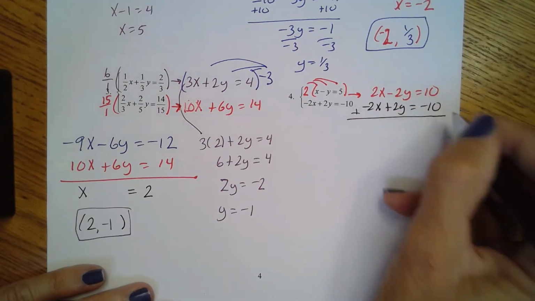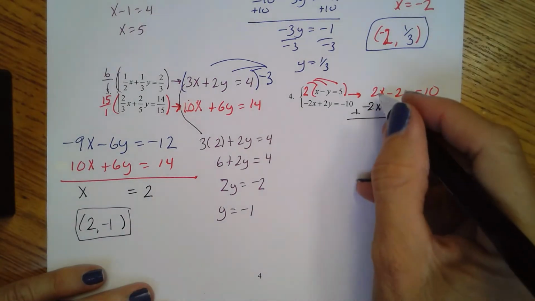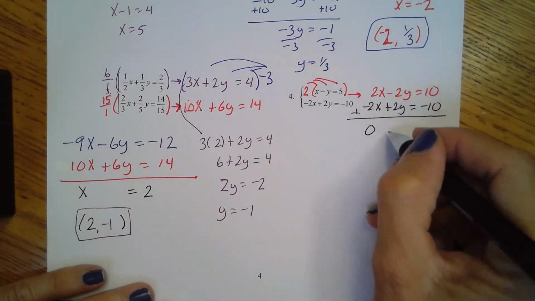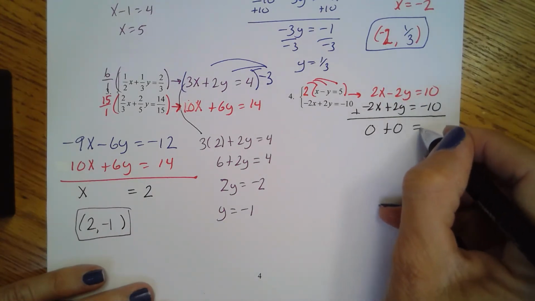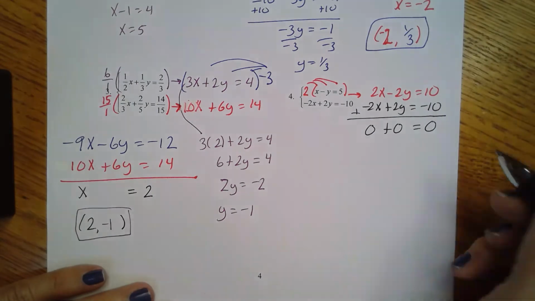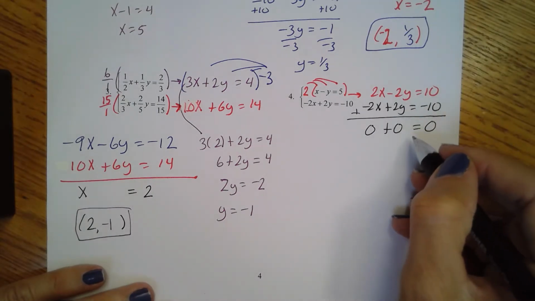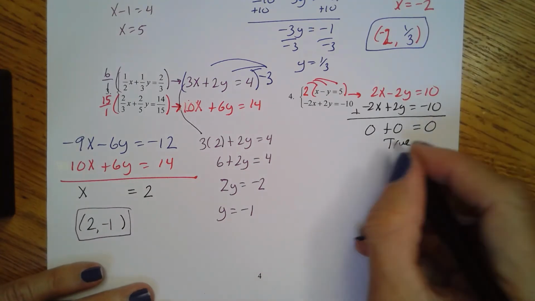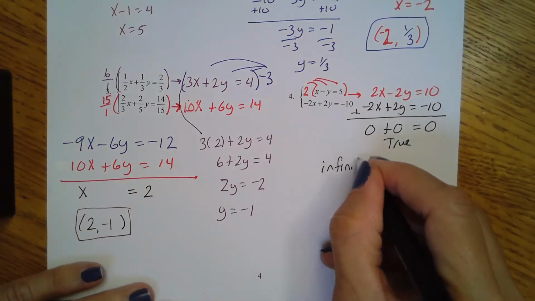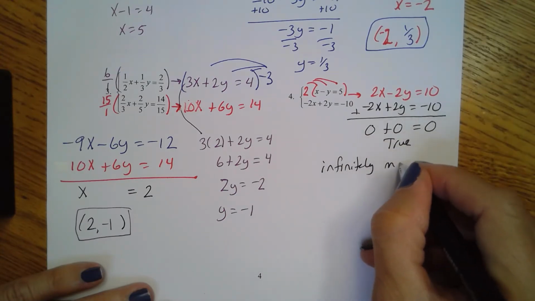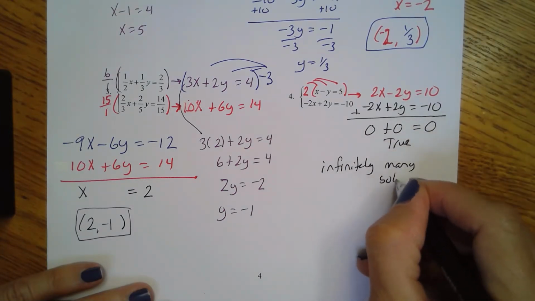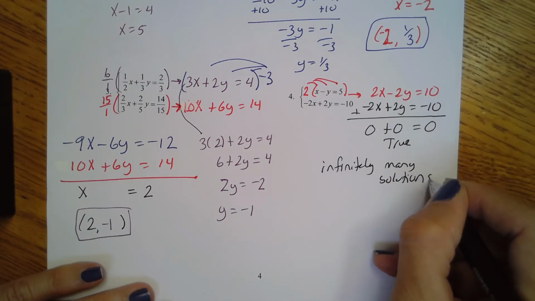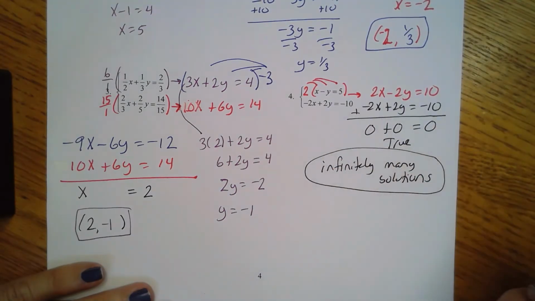And we're going to add those two equations together. So those cancel, 0. Those cancel, 0. And 10 minus 10 is 0. So again, if we cancel everything out with our variables and we're left with just numbers, if it's a true equation, then you're going to have infinitely many solutions. And it asks for us to write it with set notation.